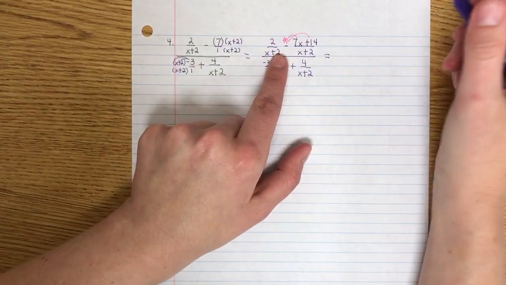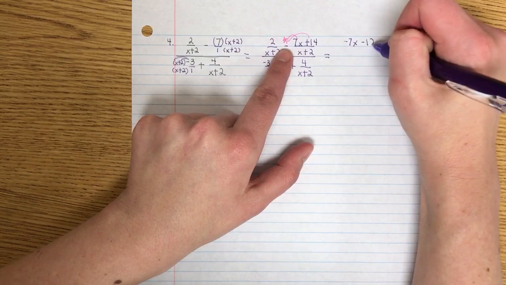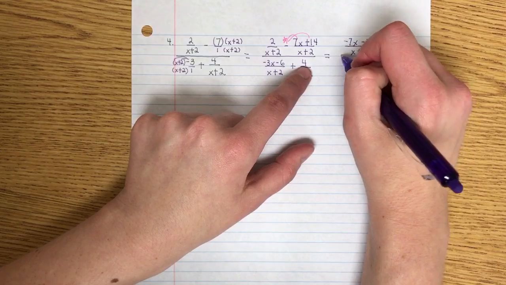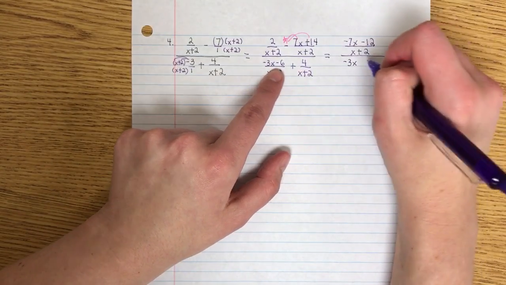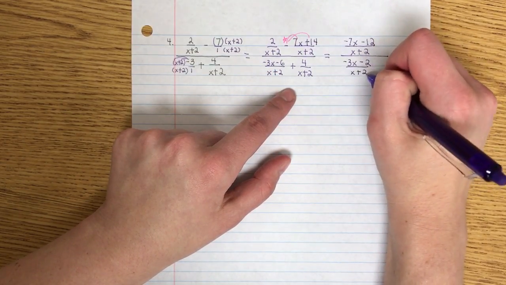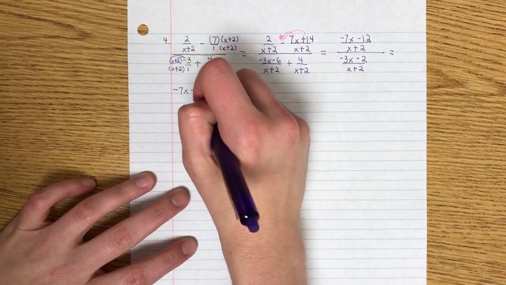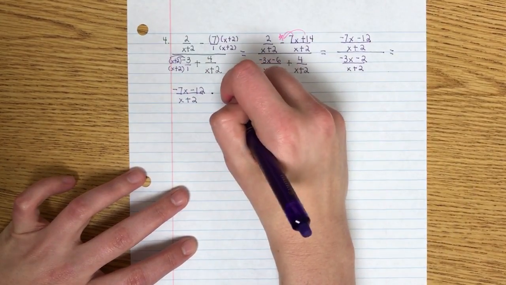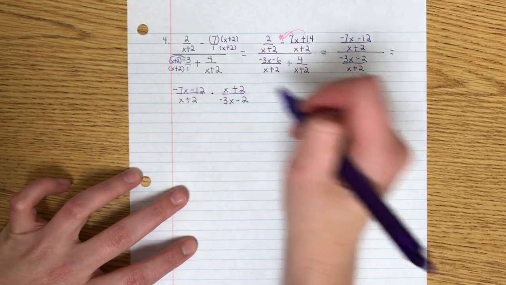Okay, so I've got negative 7x minus 12 over x plus 2, all over, okay, here we've got negative 3x minus 2 over x plus 2. Okay, then now I'm ready to keep the top the same. Just rewriting the top. Flip that second and multiply. So x plus 2 over negative 3x minus 2 now.